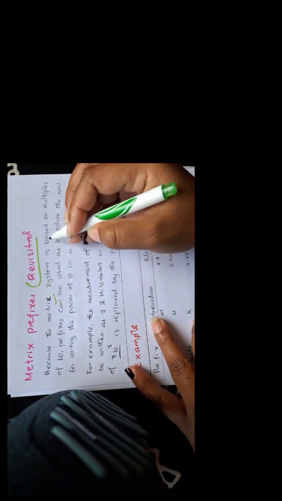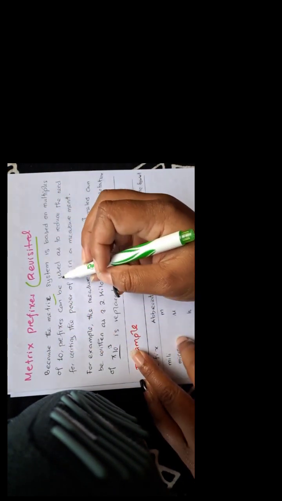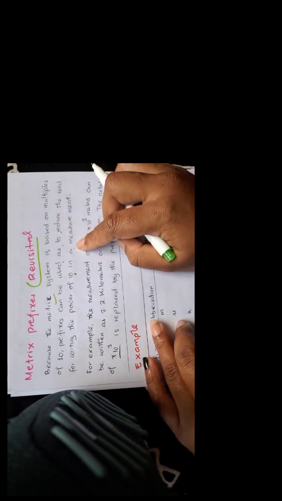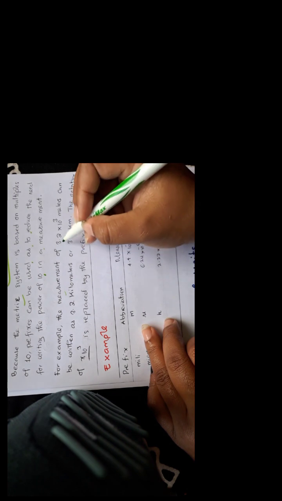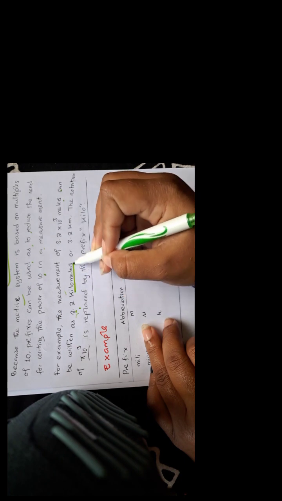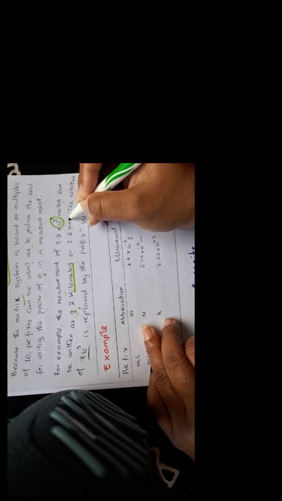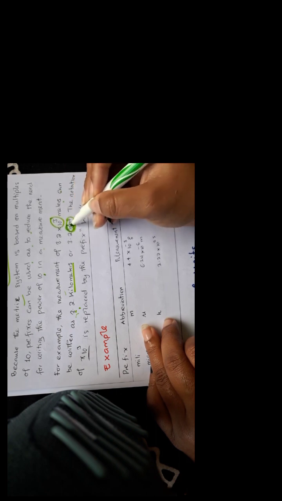Because the metric system is based on multiples of 10, prefixes can be used to reduce the need for writing the power of 10 in a measurement, so that we make our measurement simple and calculation easy. For example, the measurement of 3.2 times 10 to the power of 3 meters can be written as 3.2 kilometers, where this 10 to the power of 3 has been substituted by kilo, the prefix.